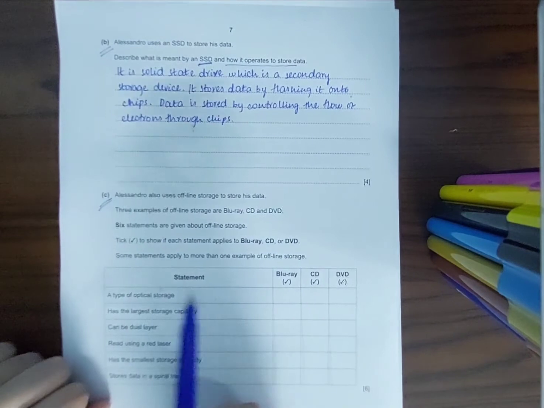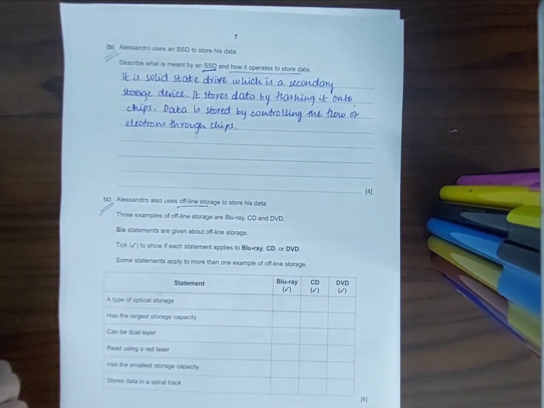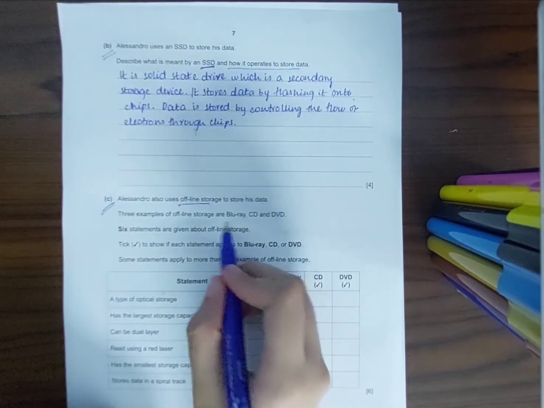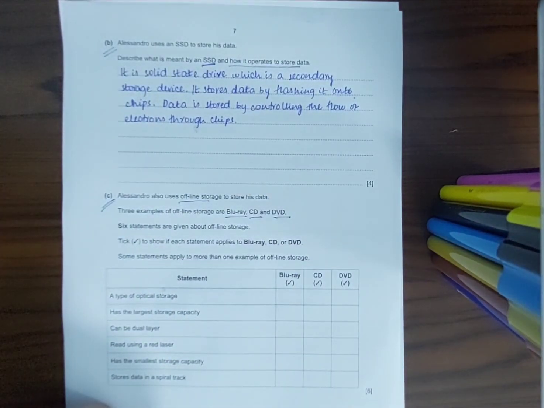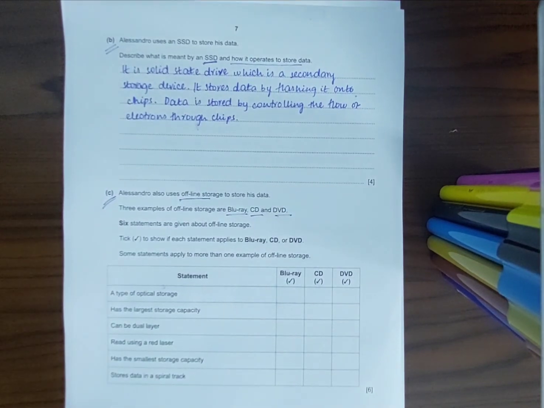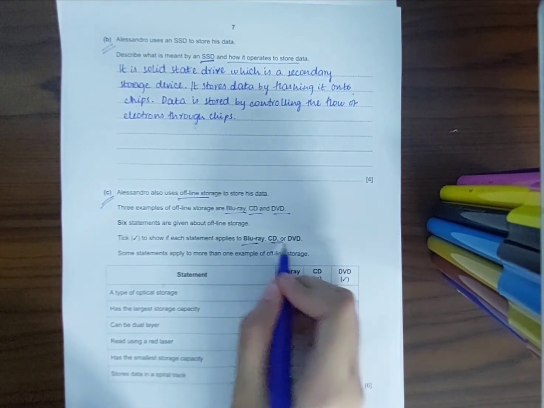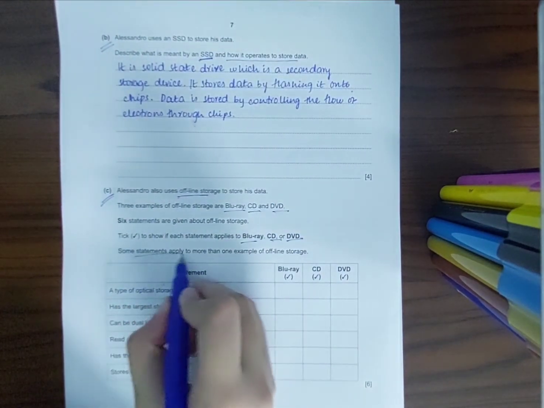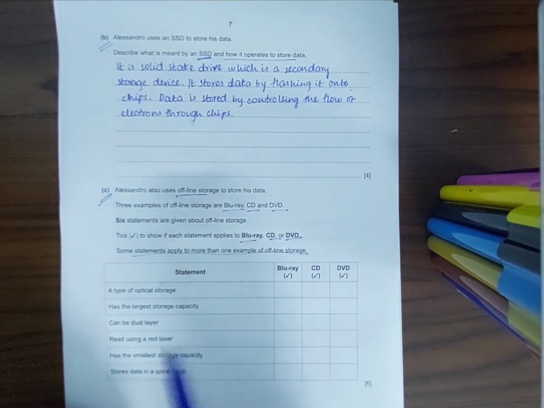Now part C says that Alessandro also uses offline storage to store his data. 3 examples of offline storage are Blu-ray, CD, and DVD. Now 6 statements are given about offline storage. Tick to show if each statement applies to Blu-ray, CD, or DVD. Some statements apply to more than one example of offline storage. It is important to read the instructions.